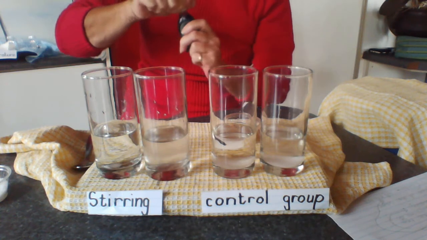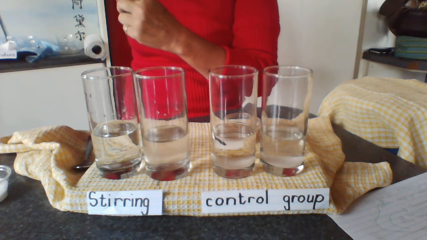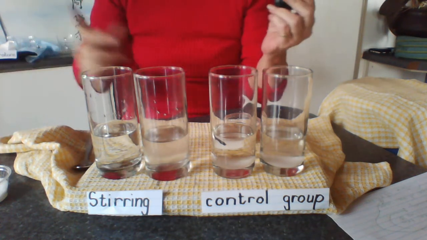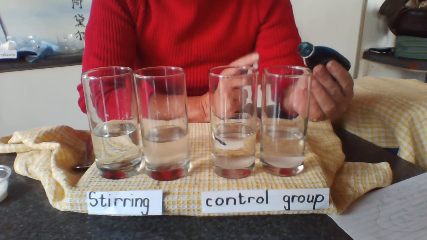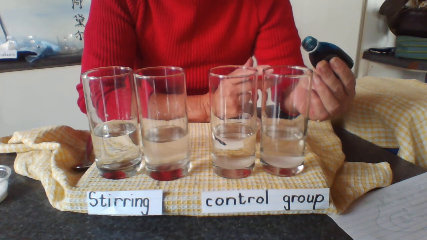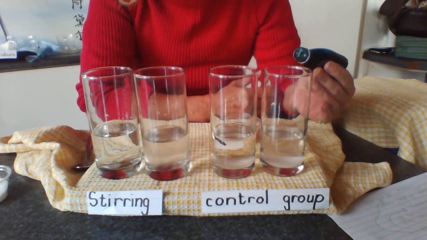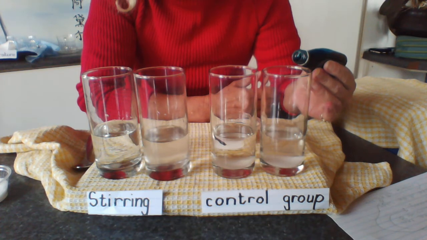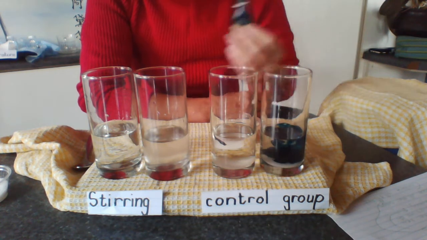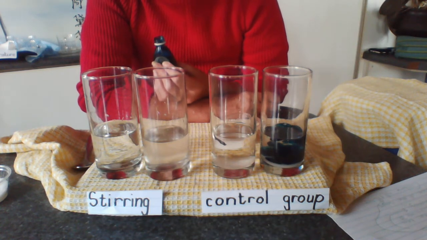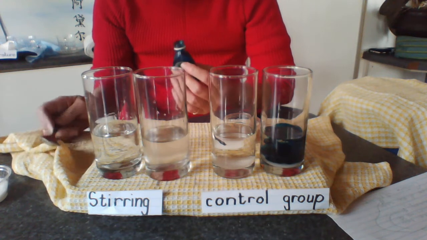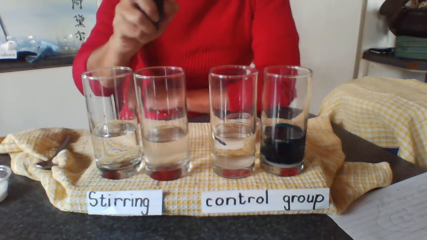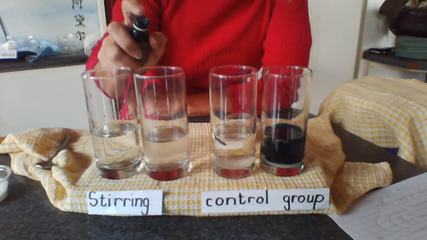Maybe you want to wear gloves while you do this. And we are just going to have a look. Watch carefully. This is ordinary food coloring, just to make it more fun. Let's have a look carefully. If I add, watch what's happening. Let's have a look what's happening here.